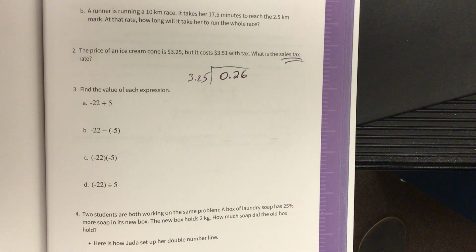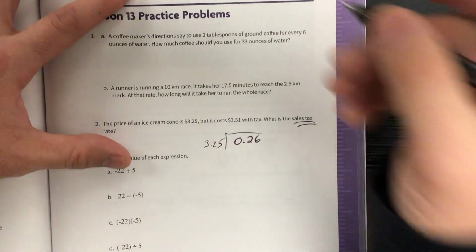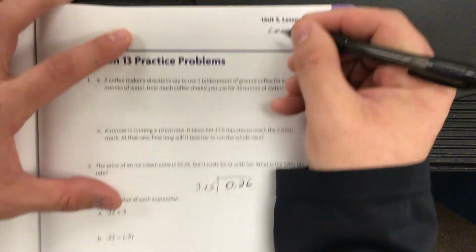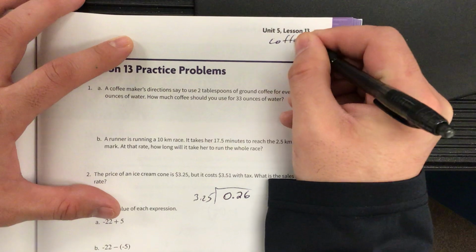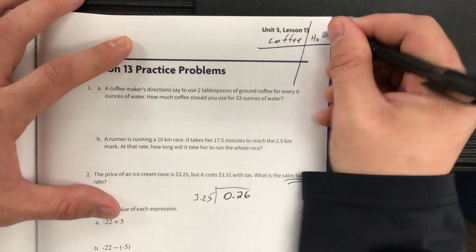All right, anybody make a table for this one? No. Nobody did. Nobody figured out a constant of proportionality. I figured that. You did? All right. So I did, just so you can see the table. Not required. Coffee and water.